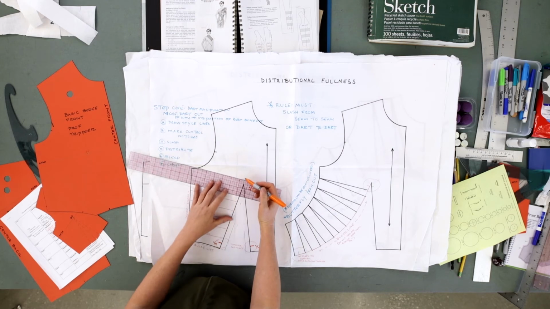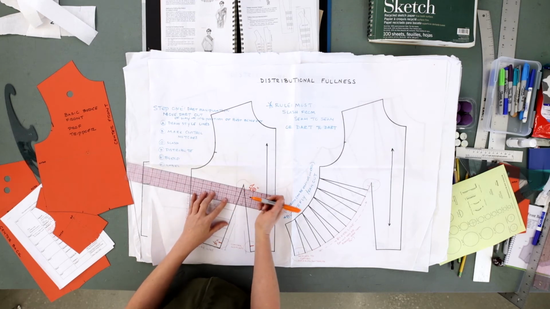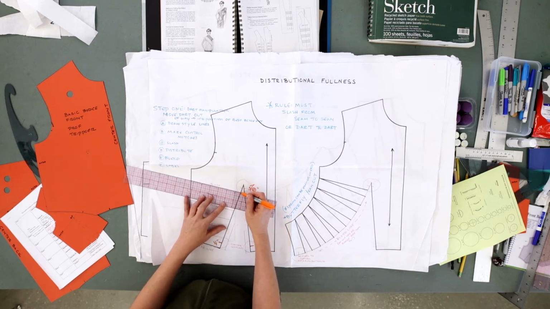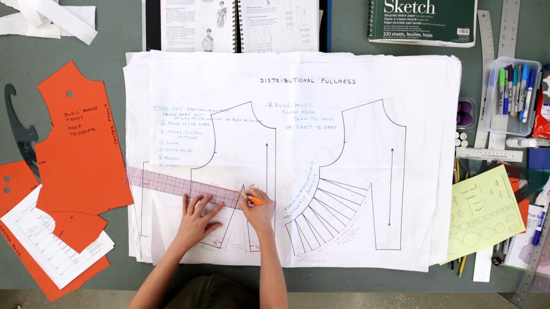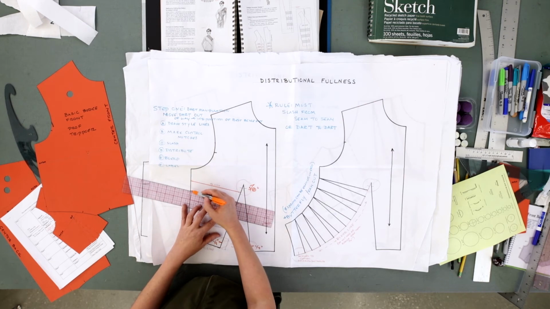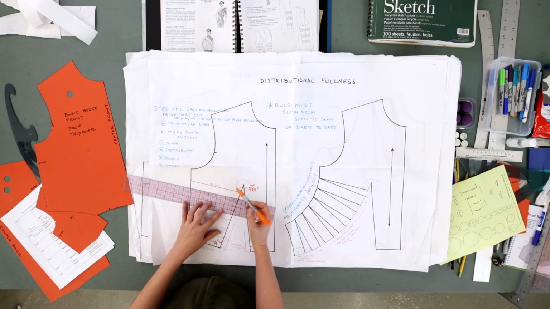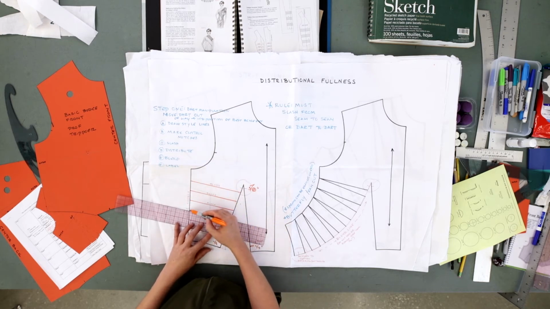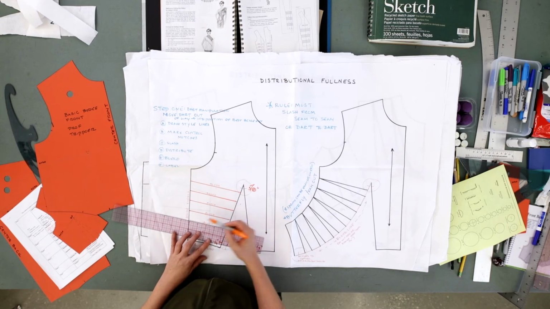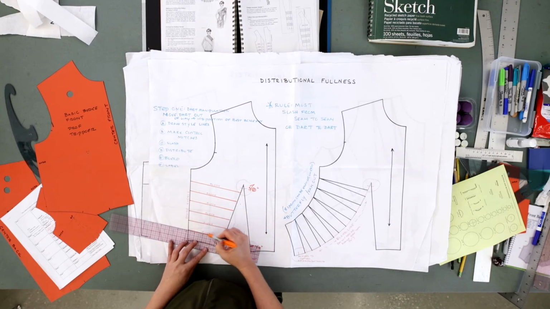It's backing off 5/8, and then another 1/2 inch from that apex, so I have a slash line, a slash line. We want these to be equidistant from one another. Slash line, a slash line. The rule of thumb is about 4 to 7.